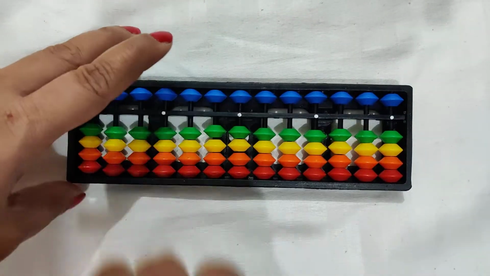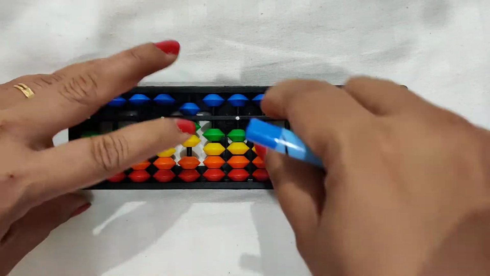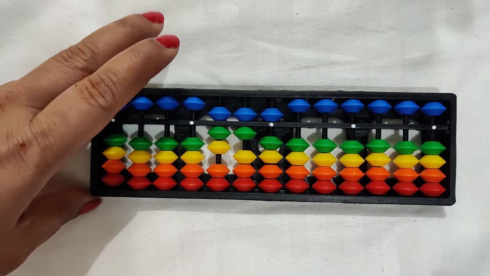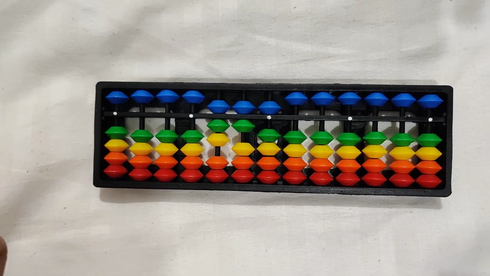If I want to say 765, 765. So this is how I can represent numbers on the Abacus.